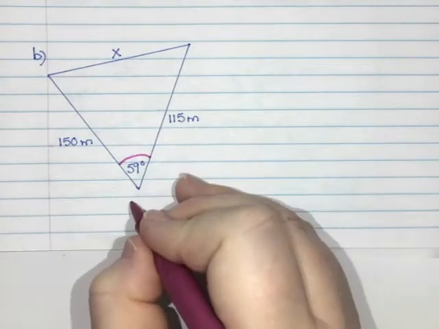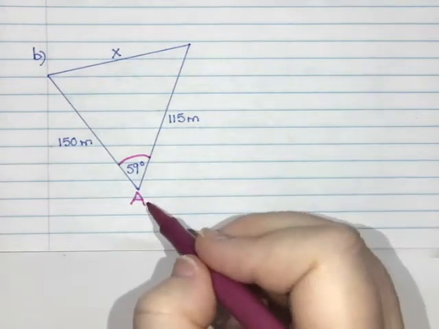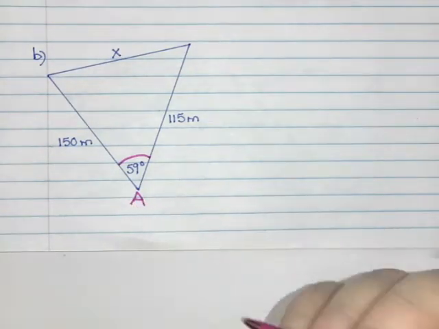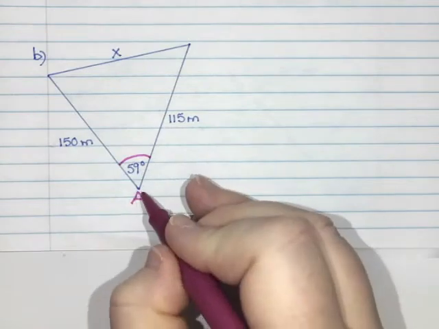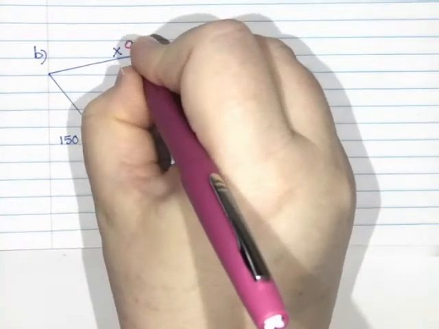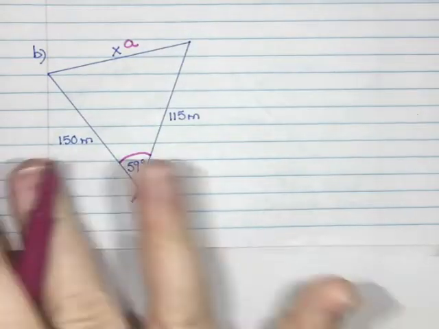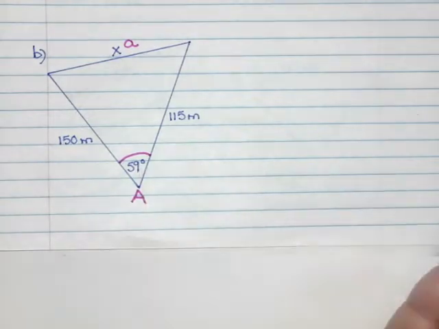The word angle starts with A, so I'm going to call this A. And I used an uppercase letter for angles. That's what we usually use. And then the side across from that is also A, but we're going to use a lowercase a to label that side. Now you get to choose. The other ones are B and C.